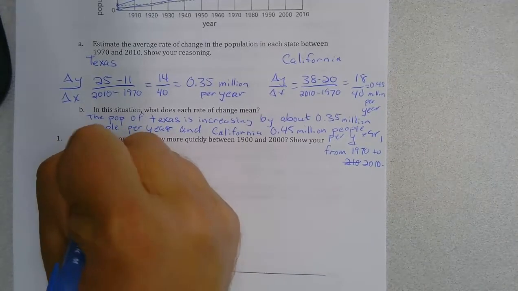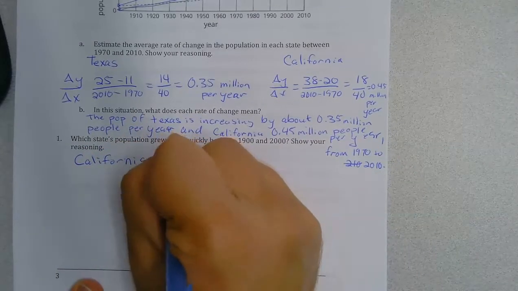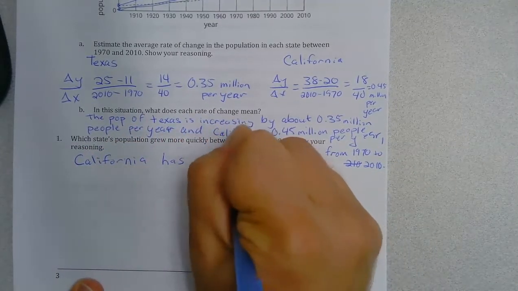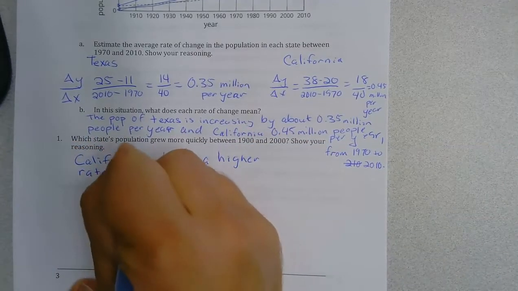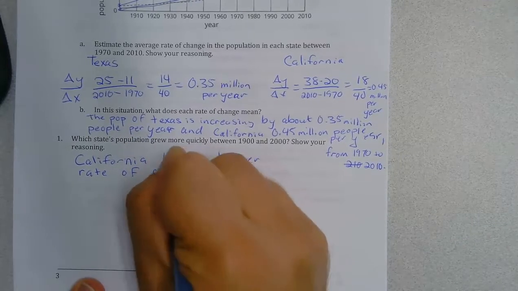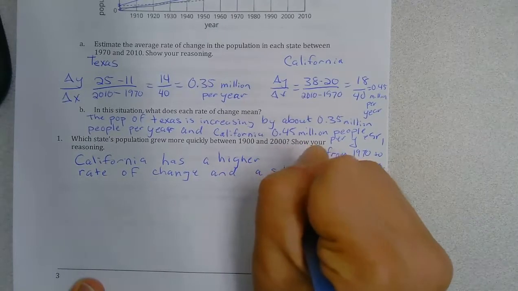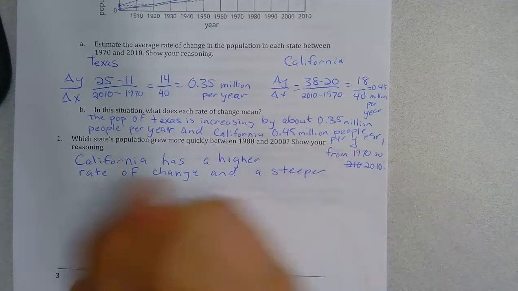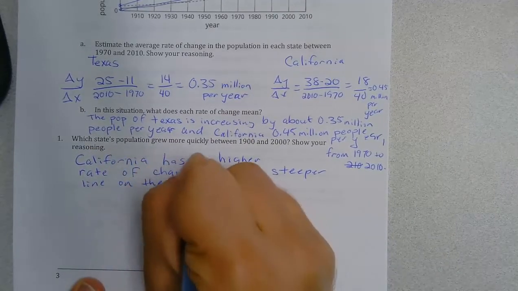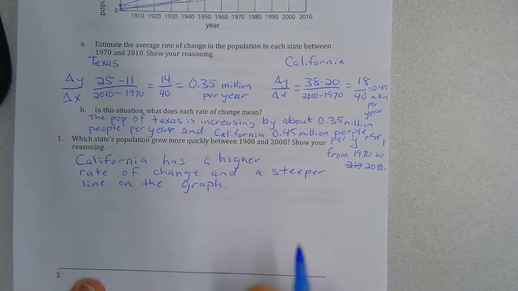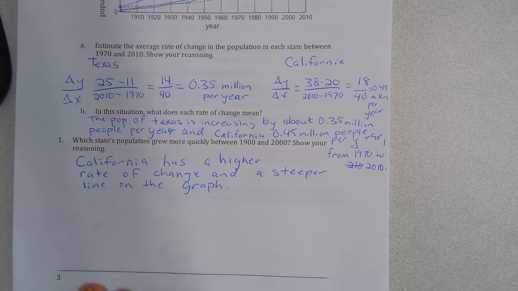So we can say California for sure. So California has a higher rate of change and a steeper line on the graph. Now, we showed the line on the graph, but we have to show our work for the rate of change.